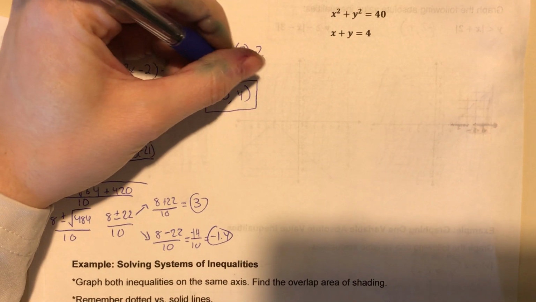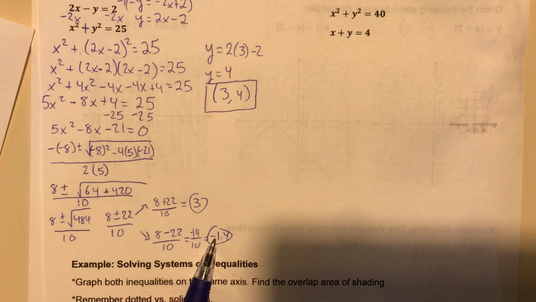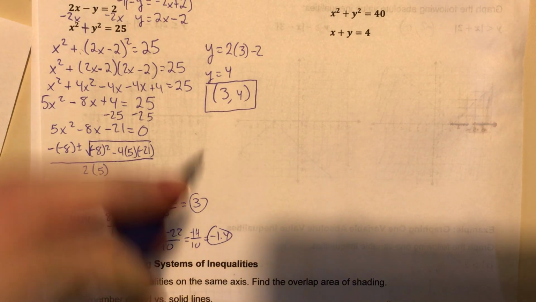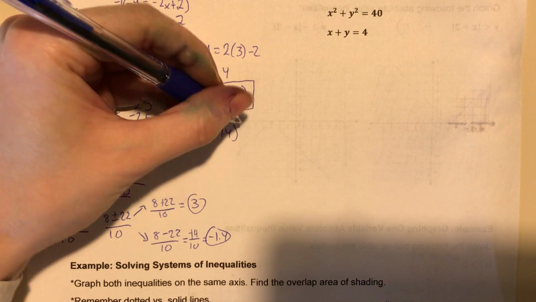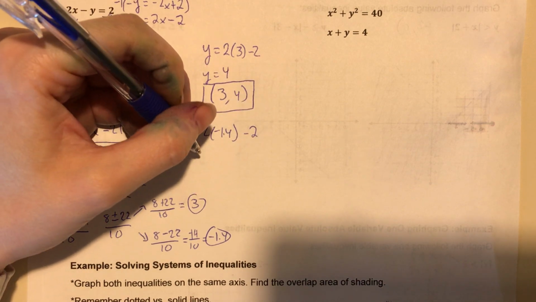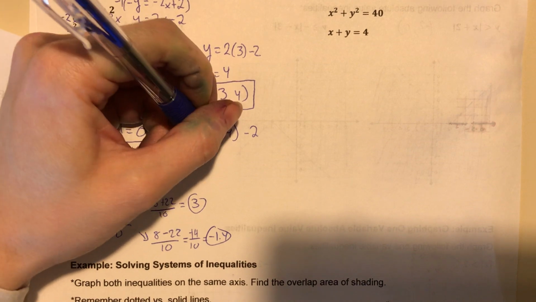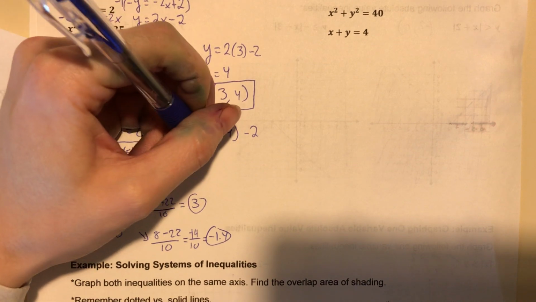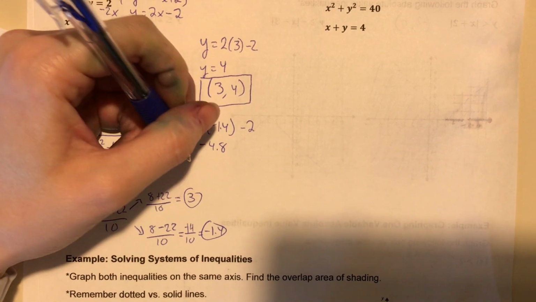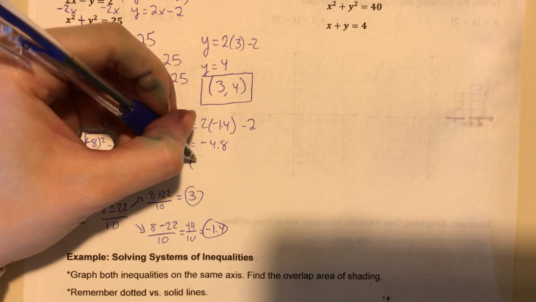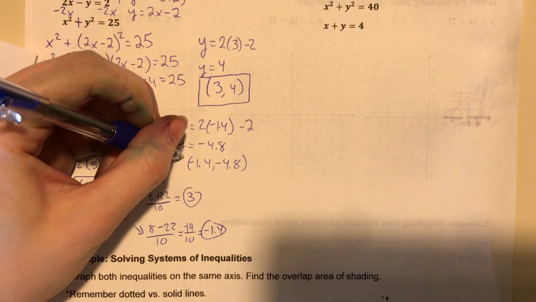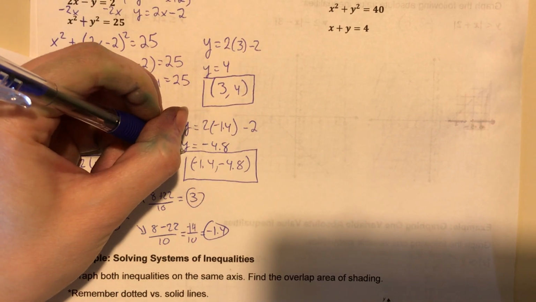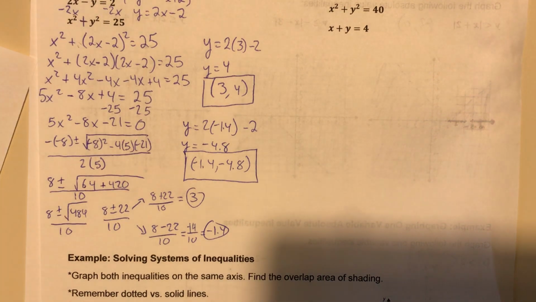And then we've got to do the same thing with the other coordinate point that we found, the other intersection point of the line in the circle. So we've got y equals 2 times negative 1.4 minus 2. And that's going to be y equals negative 2.8 minus 2, negative 4.8. So we've got x value of negative 1.4, y value of negative 4.8. So that is the other intersection point. Those are the two solutions of this system of equations.